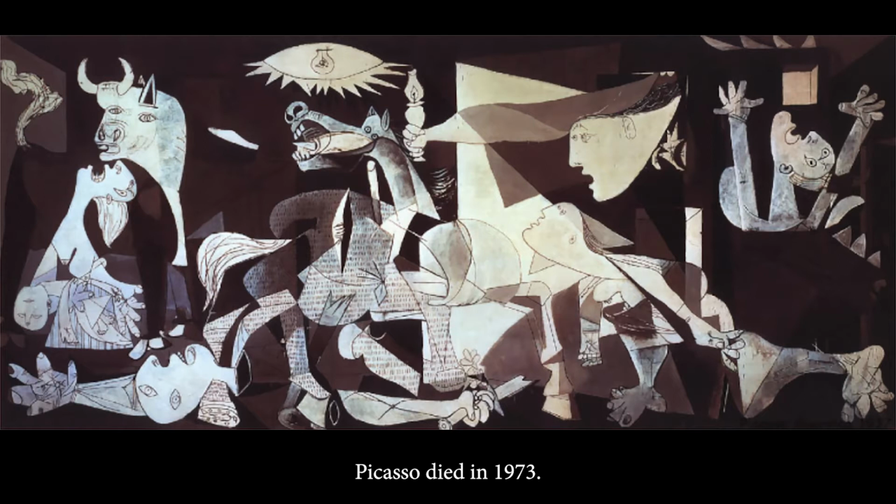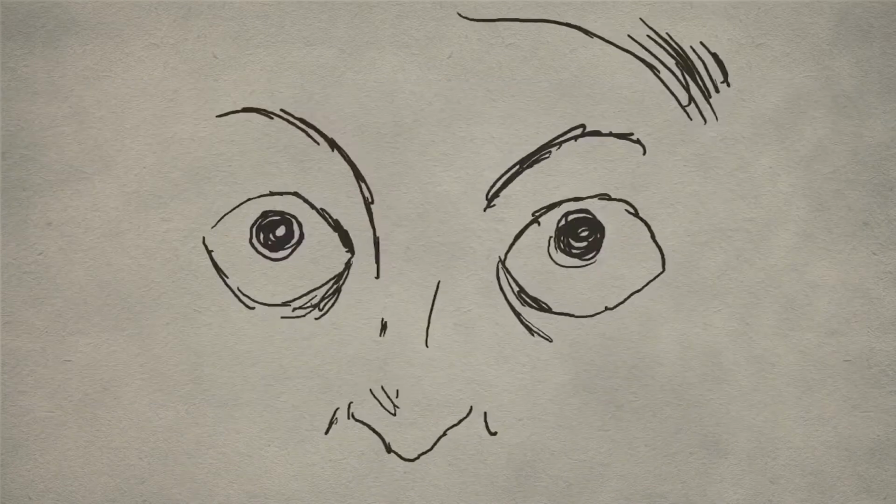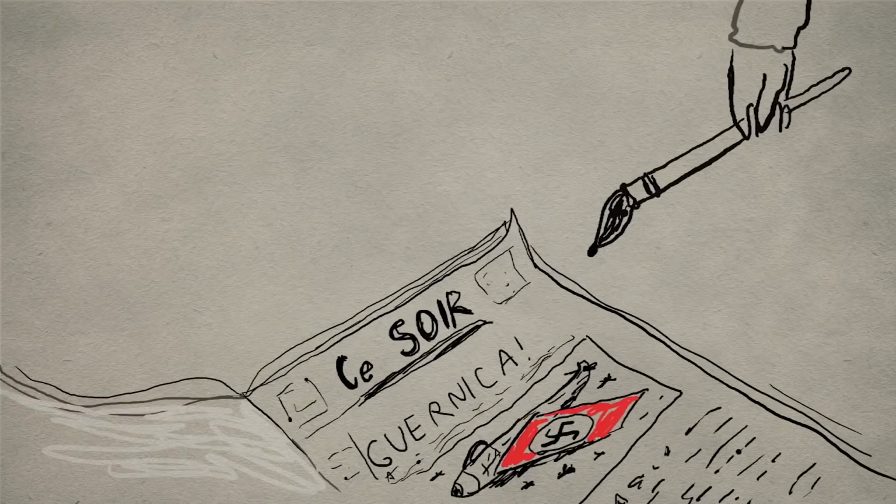Picasso died in 1973, General Franco died in 1975, democratic elections were held in 1981, and the painting was returned to Spain in 1982. The painting is a powerful work of historical documentation and political protest.